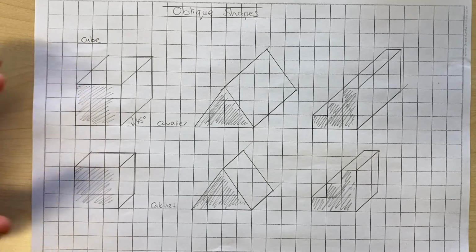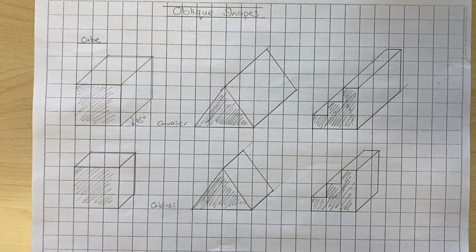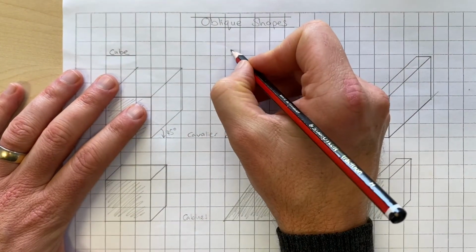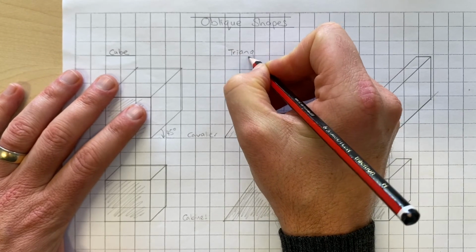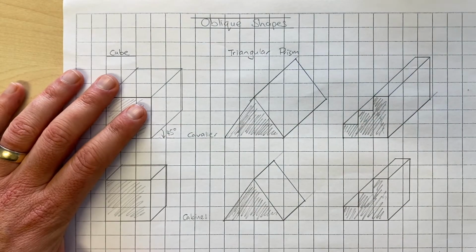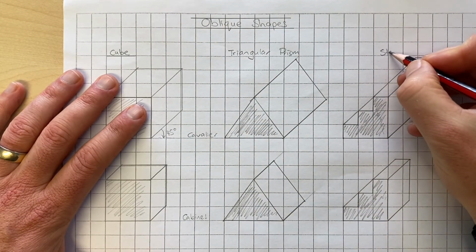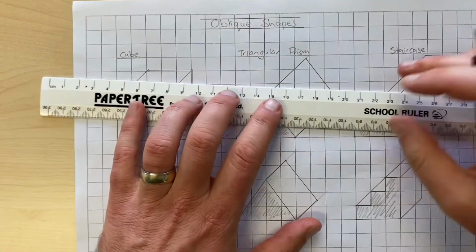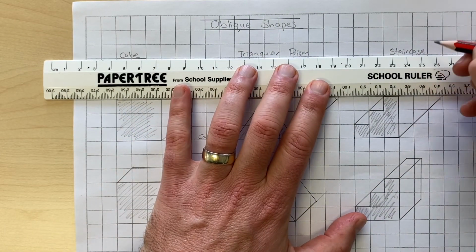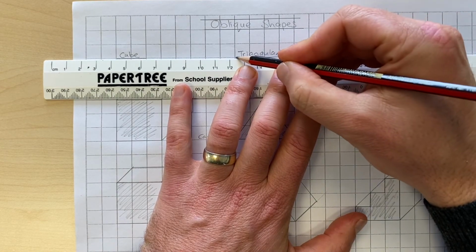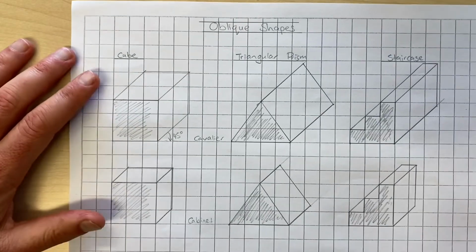Oblique drawing, both Cavalier and cabinet. Cube. Oh, we better, lastly, I nearly forgot this. We need to label these ones. Triangular prism, and staircase. There we go. 1, 2, 3. Go for it.